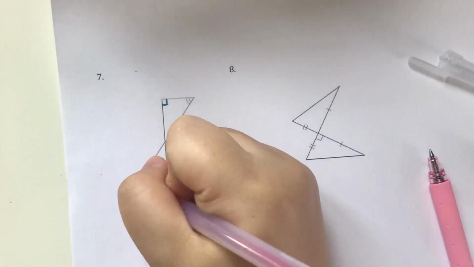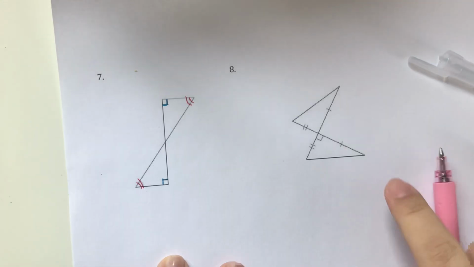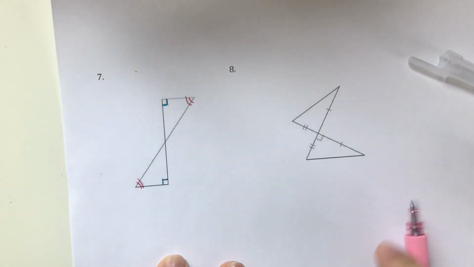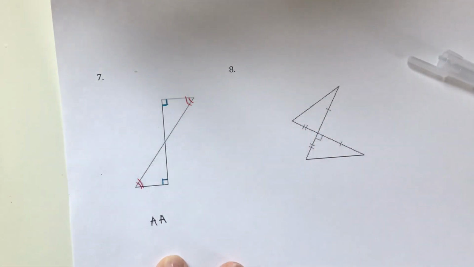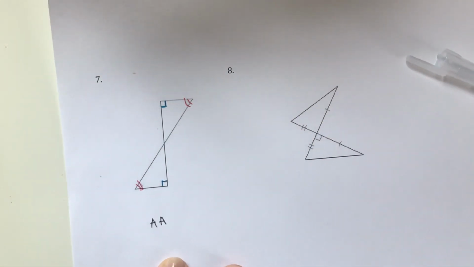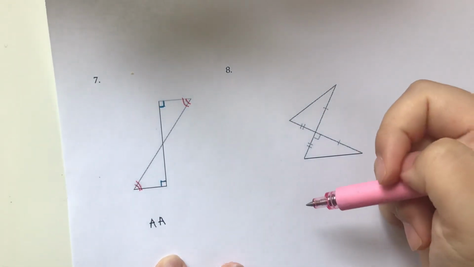I got the angle right here, and I got the angle right here. So far, I have 2 sets of angles. I could add a little bit more to try a different thing, and let's see how that turns out.